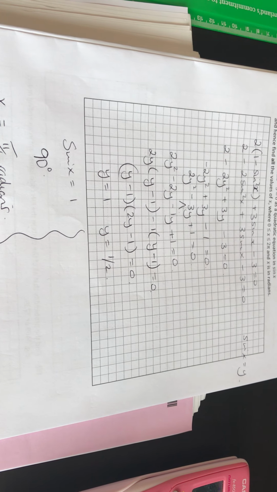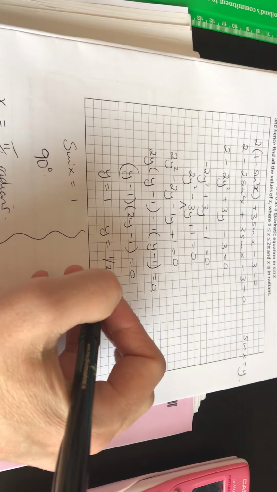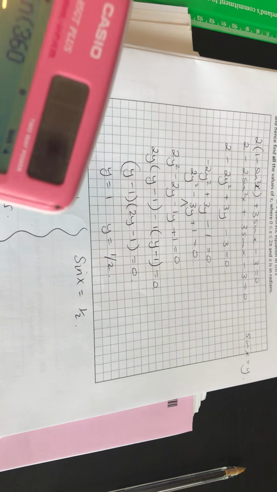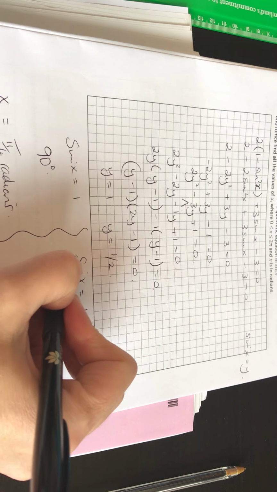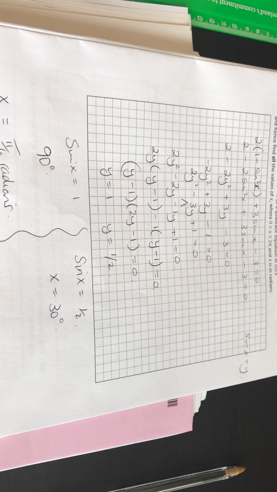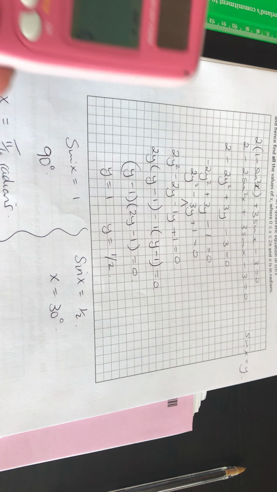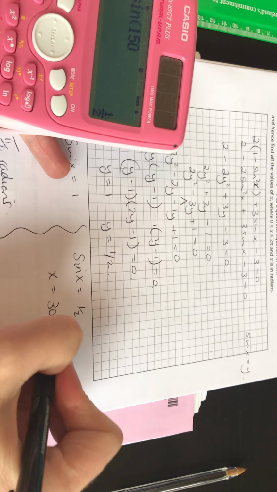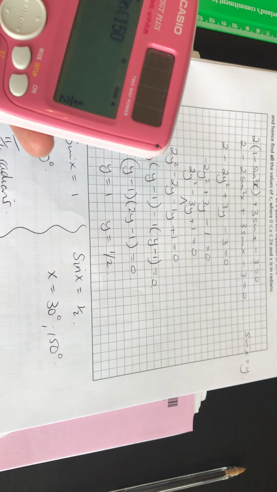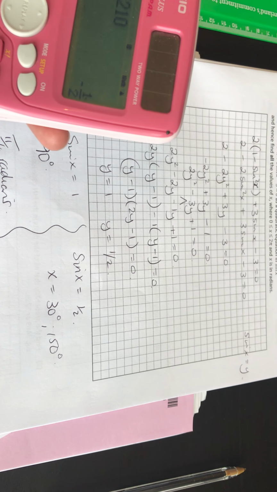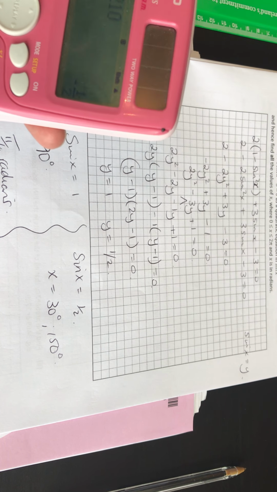Alright, and then what I'm going to do is I'm going to go sine x is equal to 1/2. Sine inverse of 1/2 is 30. That's only one of the angles between 0 and 360. What are the linked angles to that? So 150. Does that work? Yes, it does. 150 is also an answer. Sine of 210 is also linked to that. That's minus 1/2. No, and sine of 330, no.